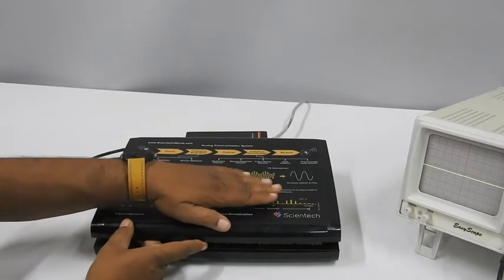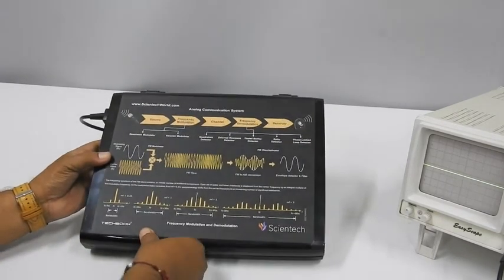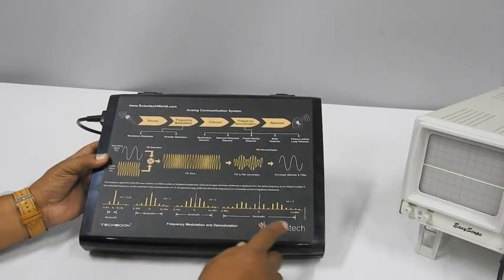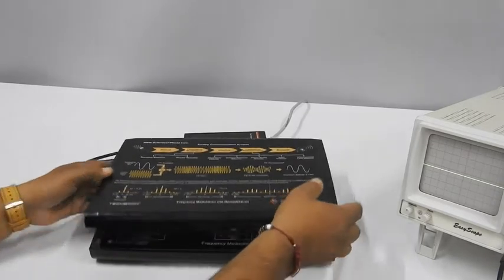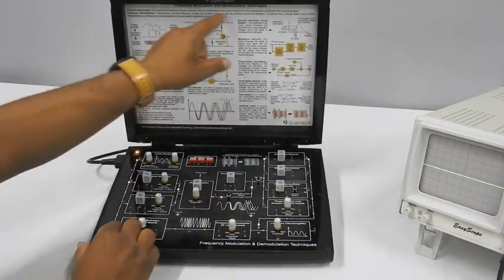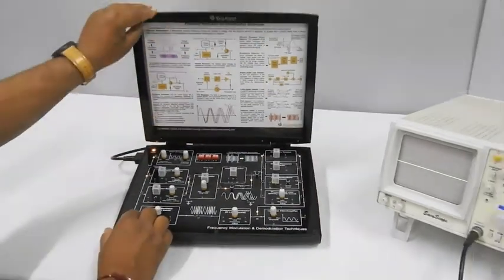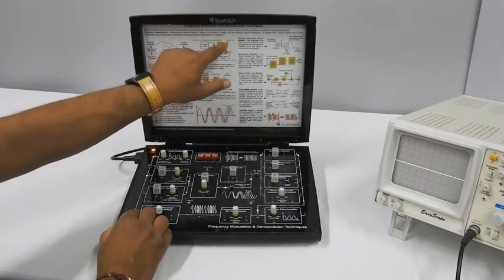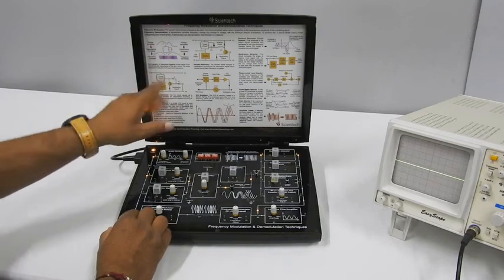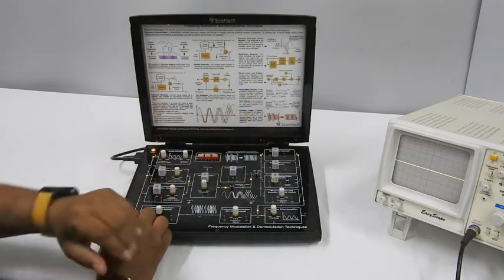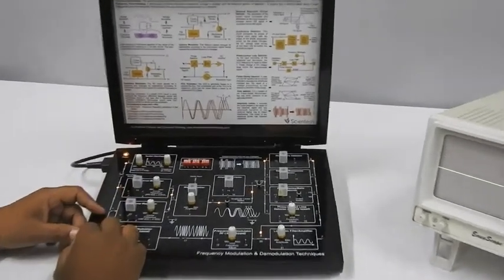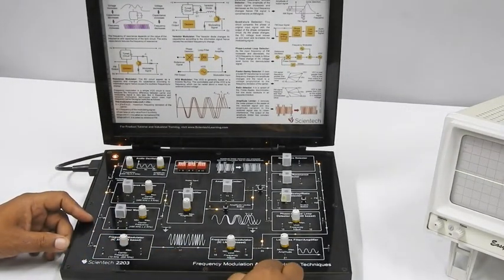On the outer cover, we have provided the block diagram and the waveforms of the FM modulation and demodulation techniques. And inside of the cover, we have provided the in-depth study of the frequency modulation and demodulation techniques, block-wise explanation. And these are the various blocks used in frequency modulation and demodulation techniques.